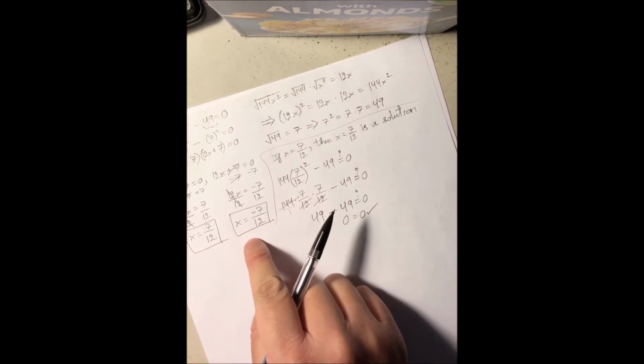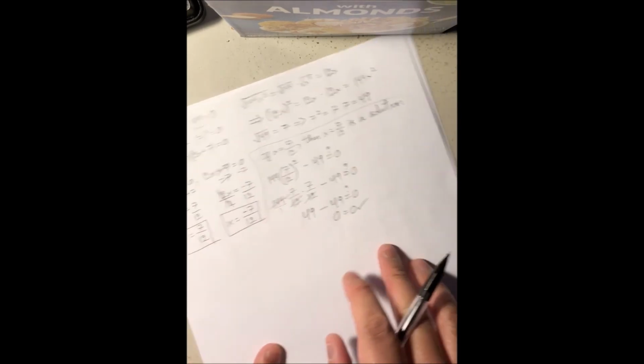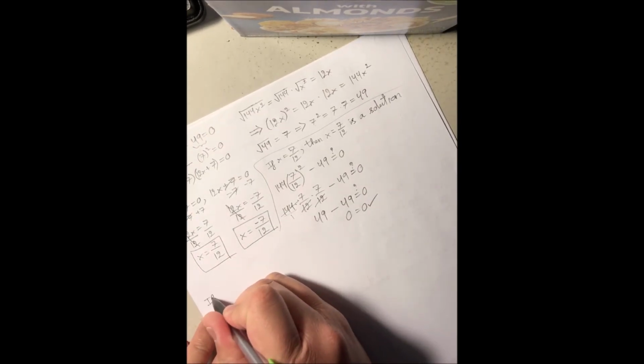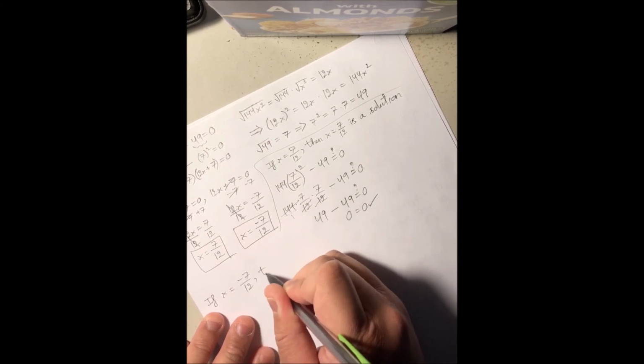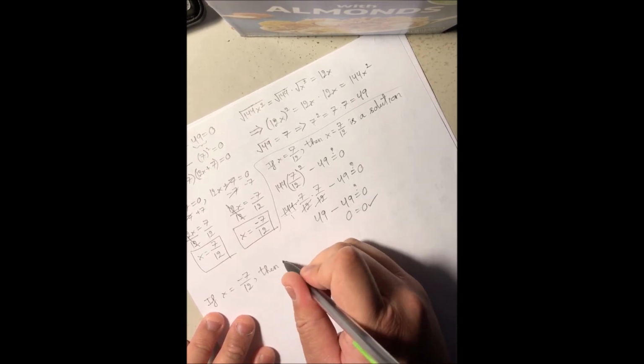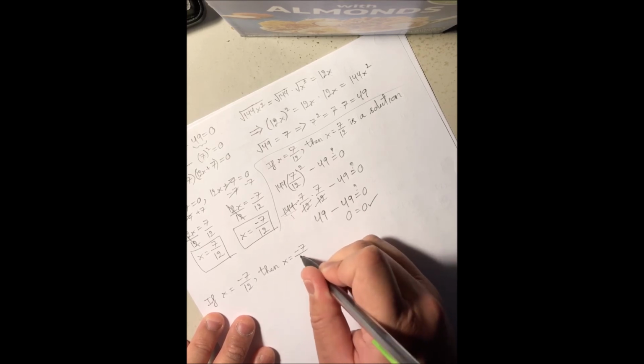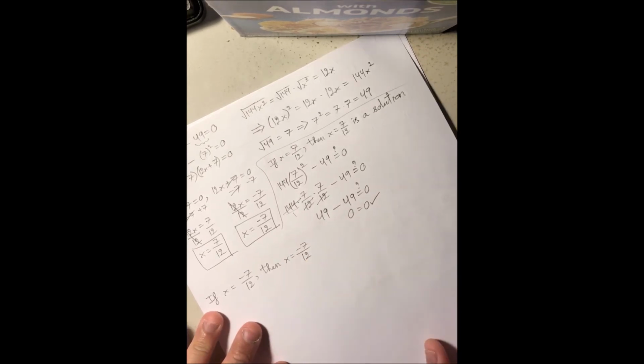Same procedure for the other x value, negative 7/12. So if x equals negative 7/12, I'll fill in the reasoning in a bit.